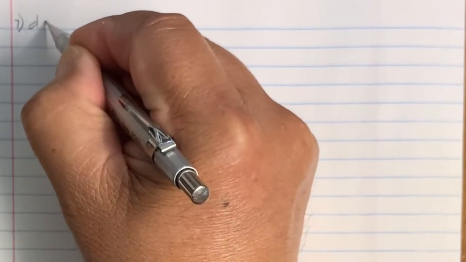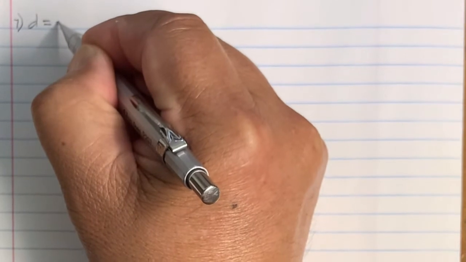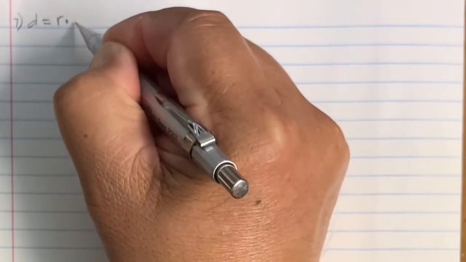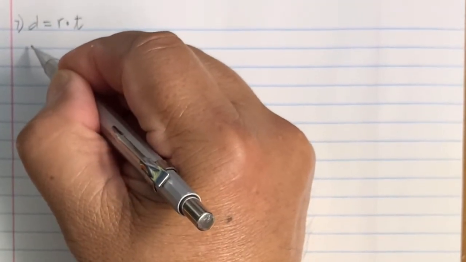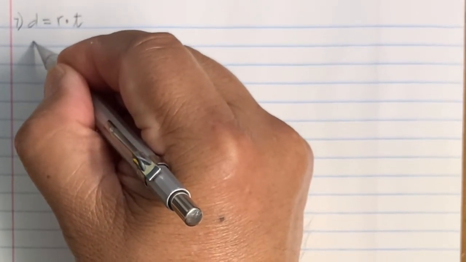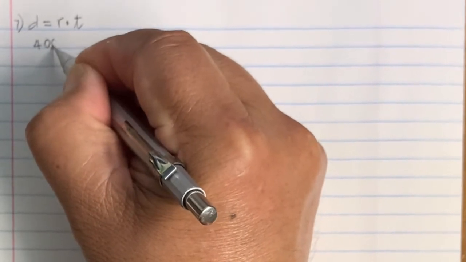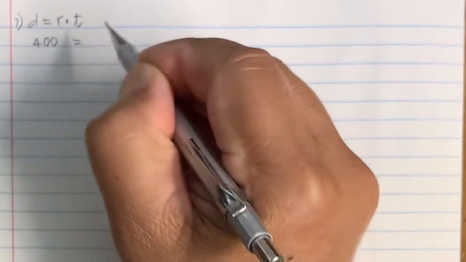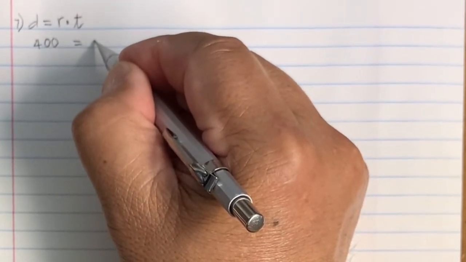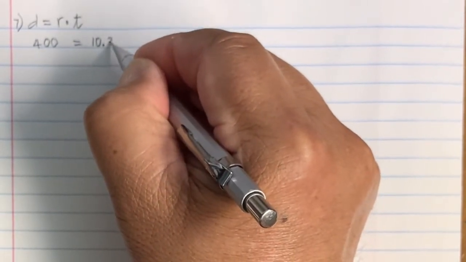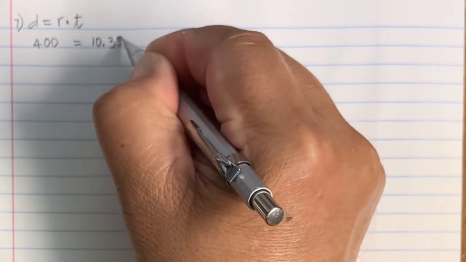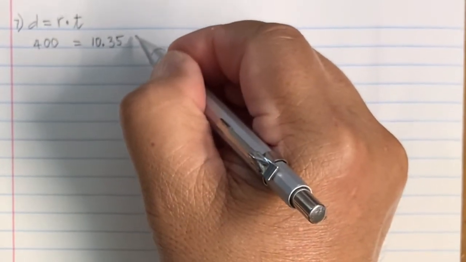So we will be using the formula distance D equals the rate R times the time T. We are given the distance is 400 meters and the rate is 10.35 meters per second.